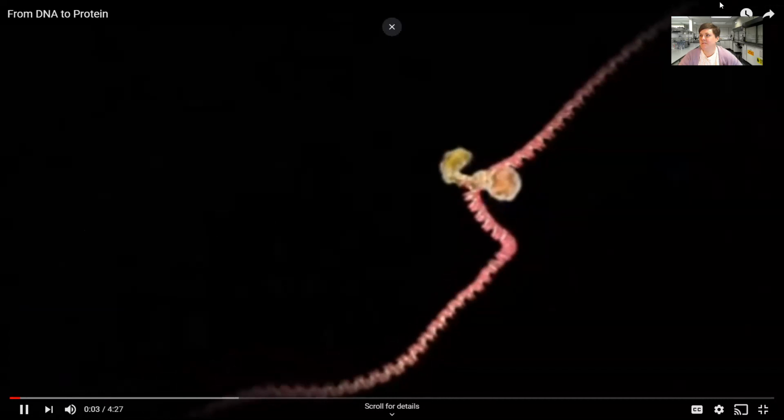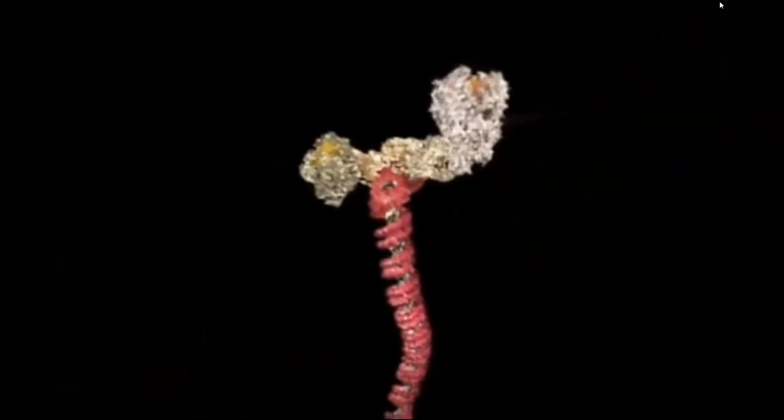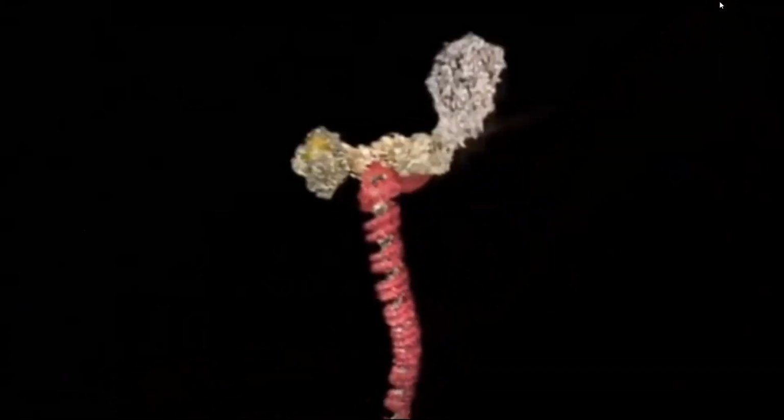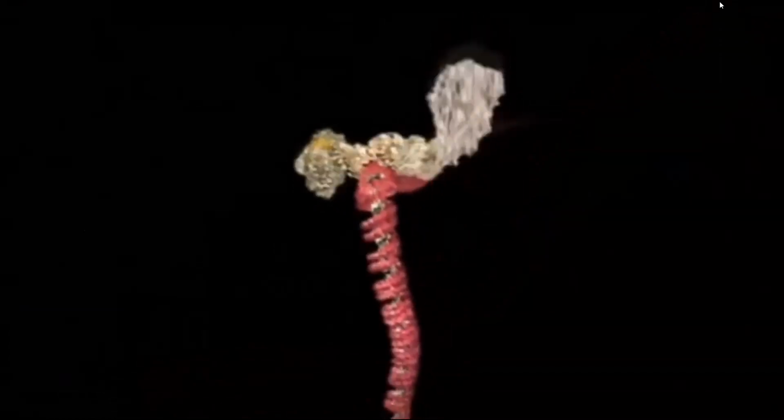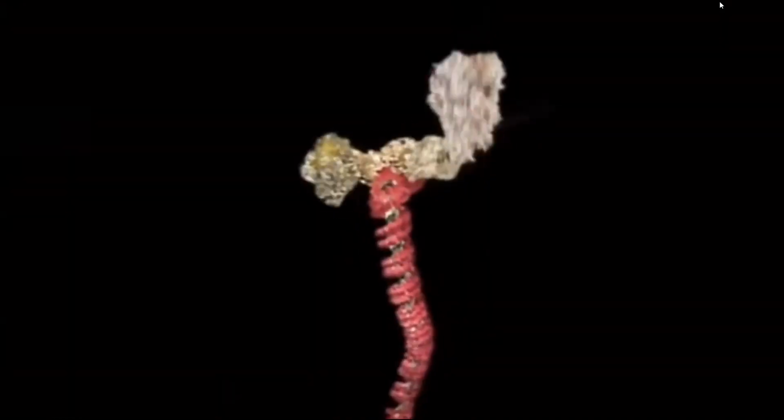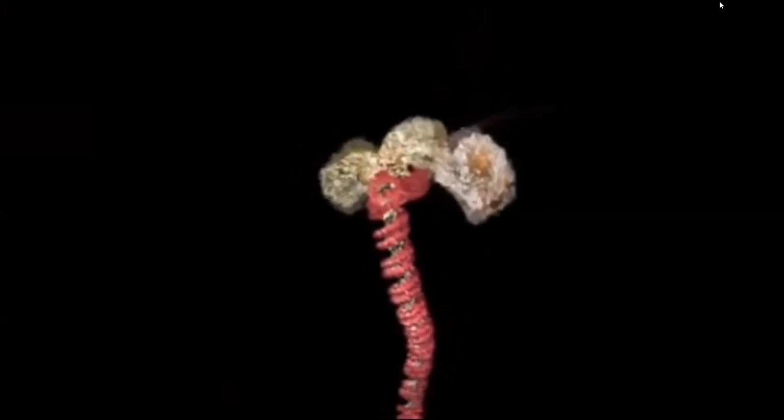What you are about to see is DNA's most extraordinary secret. The innermost workings of how a simple code is turned into flesh and blood. This is what Francis Crick called the central dogma of modern biology: how DNA makes protein.